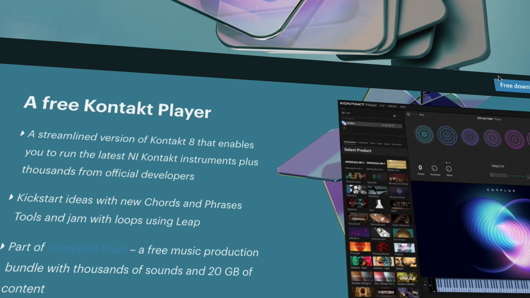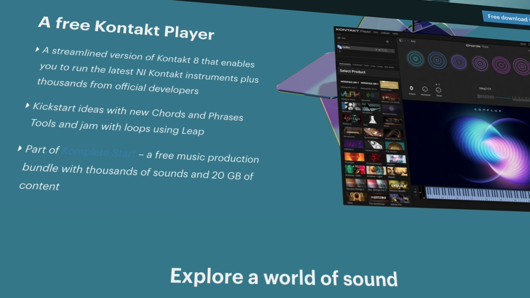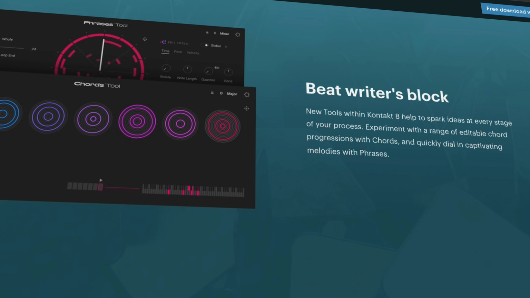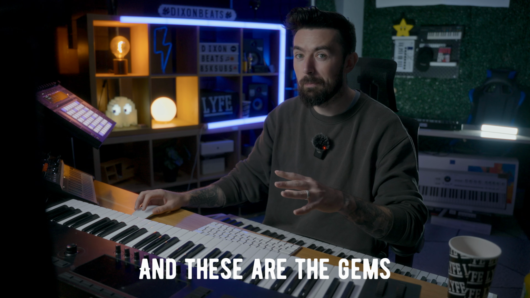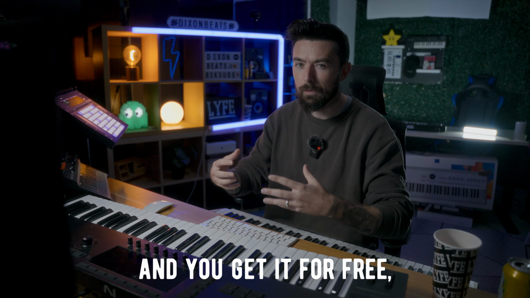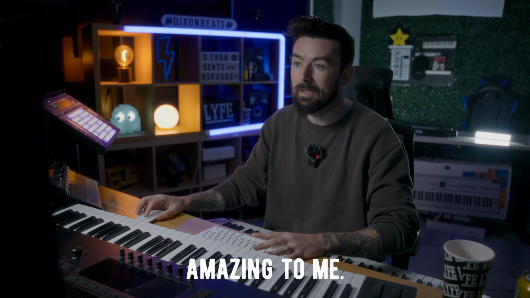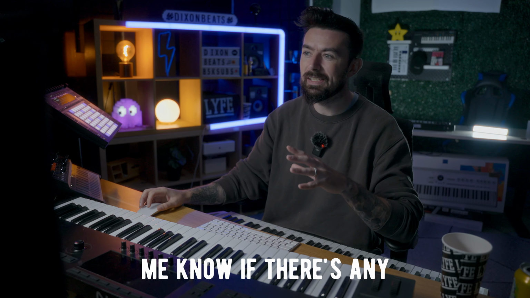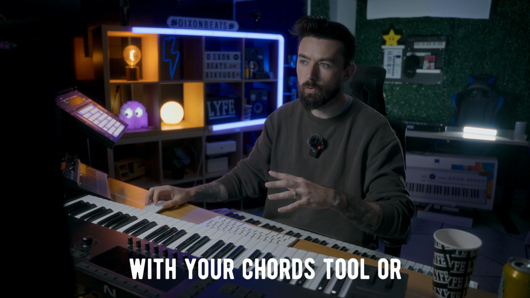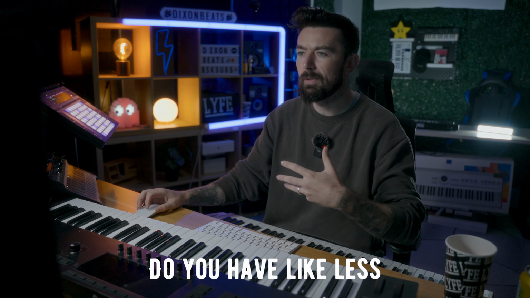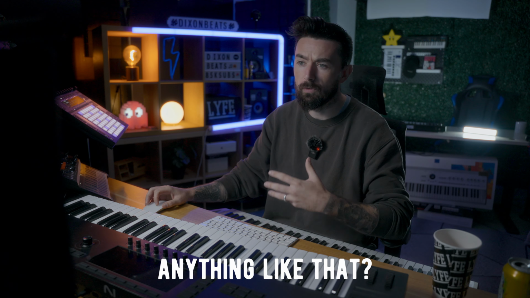So yeah, if you don't have a budget to download any of these Komplete 15 or the new Kontakt 8 itself, here is a free version, the Kontakt 8 player, which you might know existed or might not know existed. But down here it says it comes with these tools, and these are the gems of the new update in my opinion, and you get it for free, which is just amazing to me. If you do grab this, let me know if there are any limitations with your chords tool or your phrase tool compared to mine. Do you have fewer chord progressions or anything like that, or is it just the same?